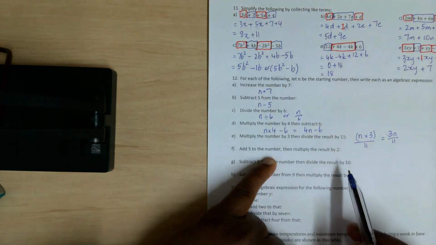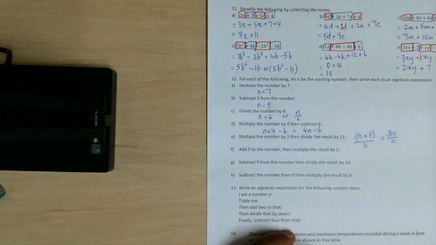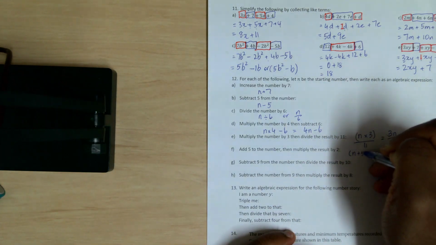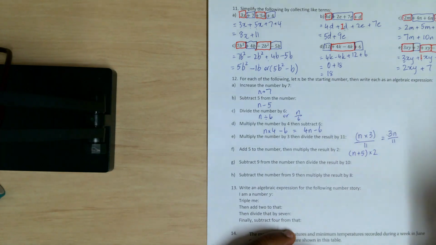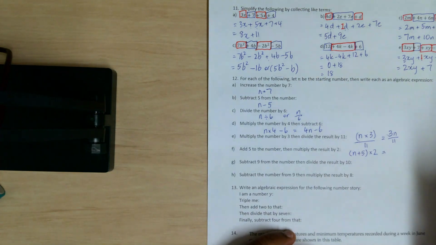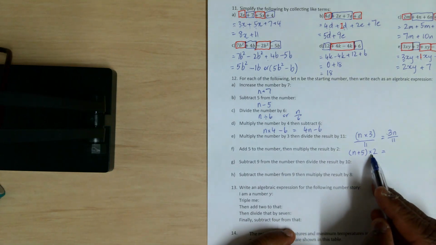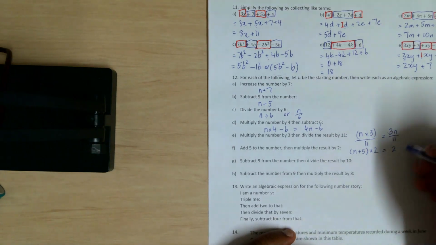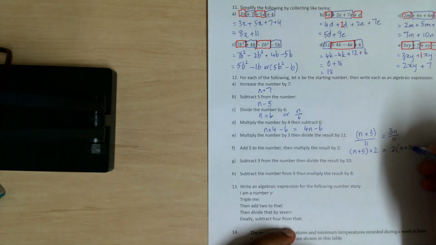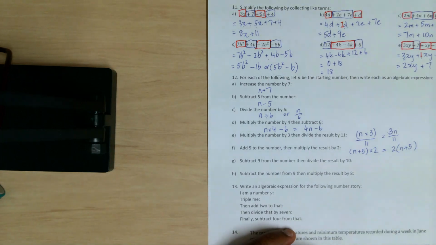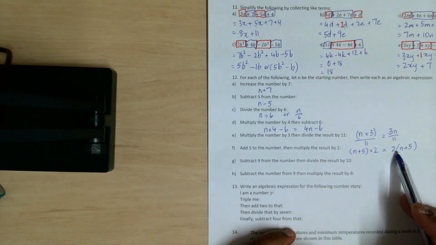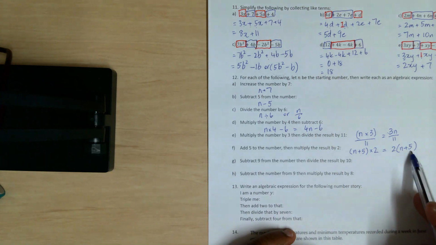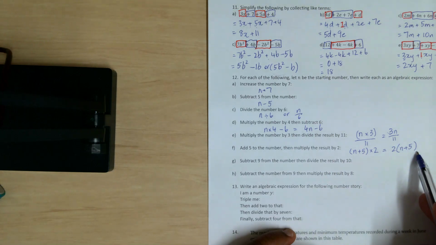Add 5 to the number, then multiply the result by 2. So again, n plus 5 multiplied by 2. This again, we can write as put the multiplier 2 at the front, and we can take the multiply symbol out, so it's 2 outside of bracket, n plus 5 close bracket.